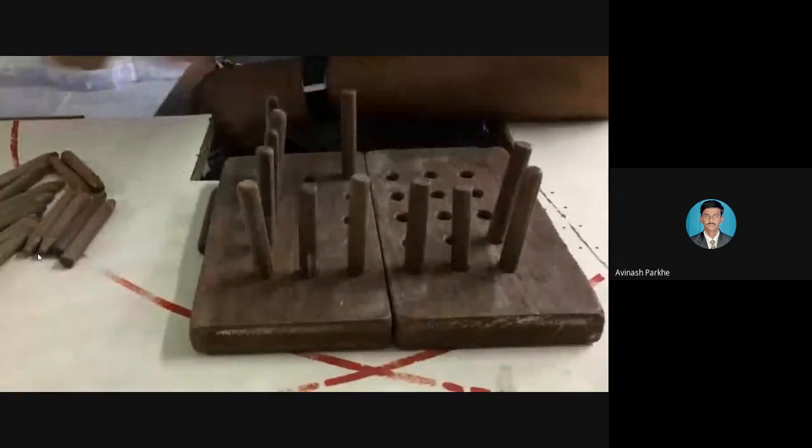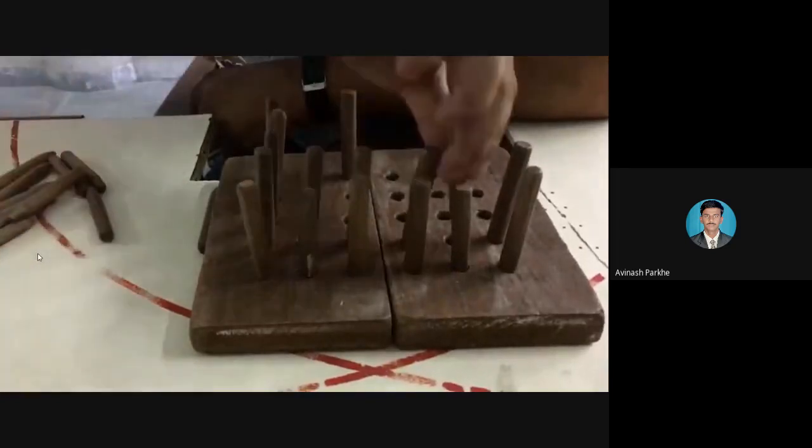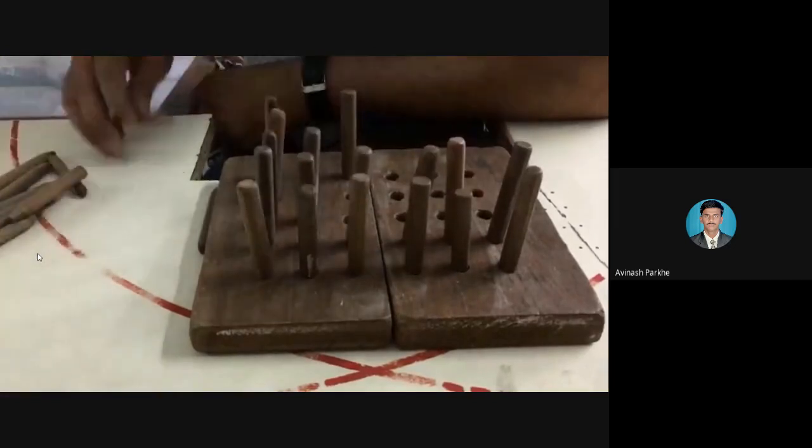One by one, I am taking the pin and inserting it into the hole. So a total of 30 pins are given to you. You have to insert those 30 pins in those holes.